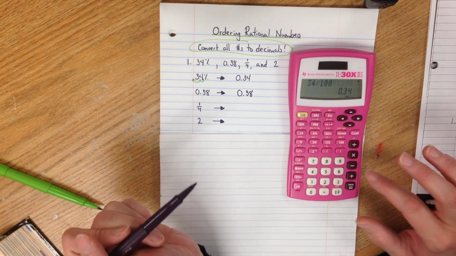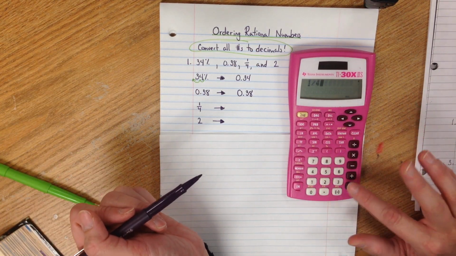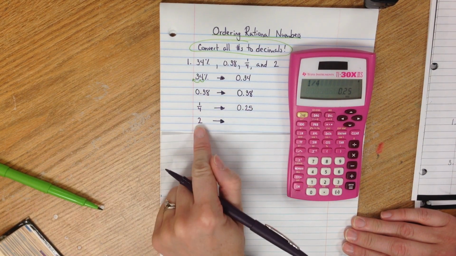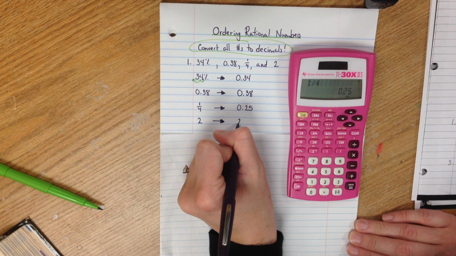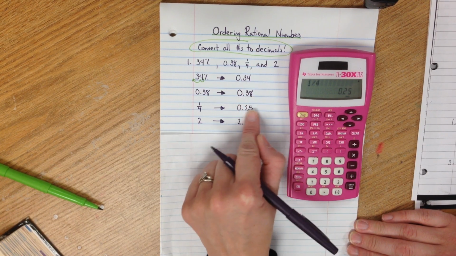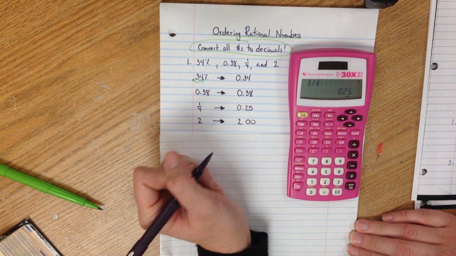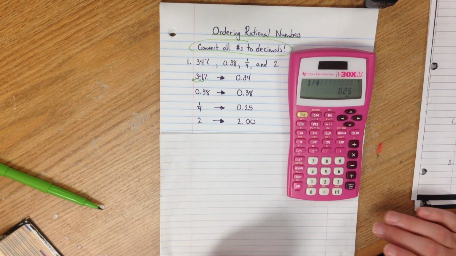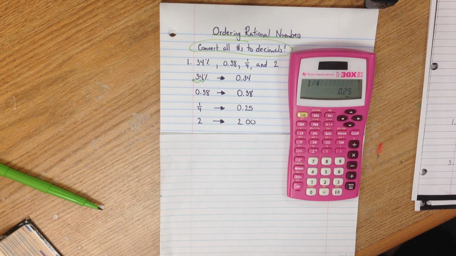1/4, to change a fraction to a decimal, you do numerator divided by denominator, so that is 25 hundredths. And the whole number 2 I'm going to put here, but since I have numbers going to the hundredths place here, I'm going to put that going to the hundredths place as well. That way everything has the same number of decimal points and I don't run the risk of making a mistake because I don't have the correct number of decimal places.